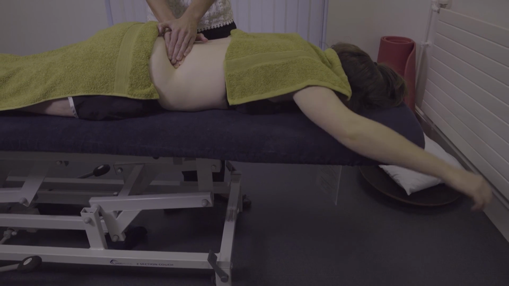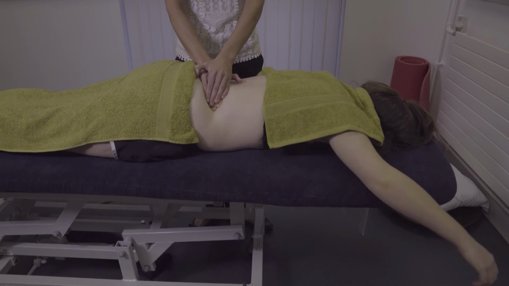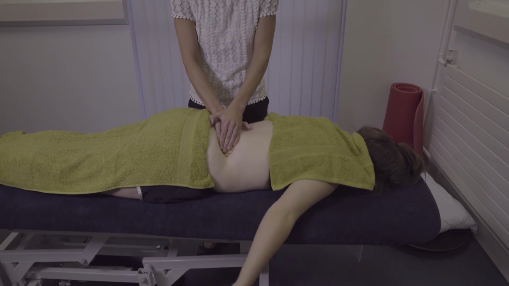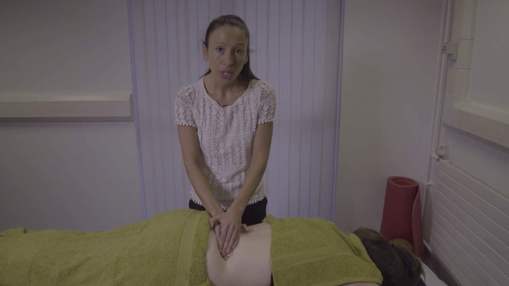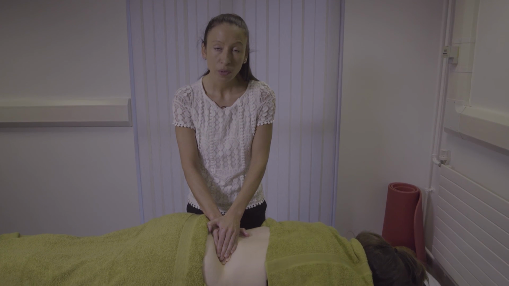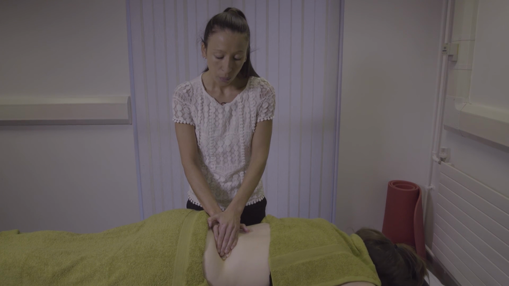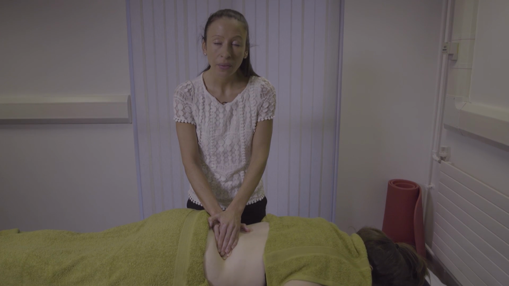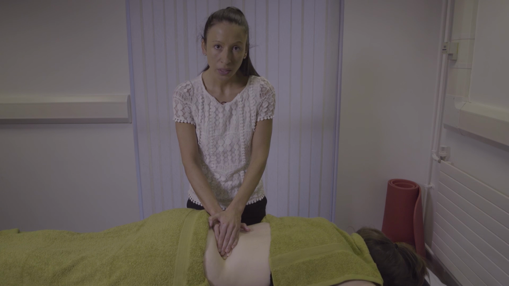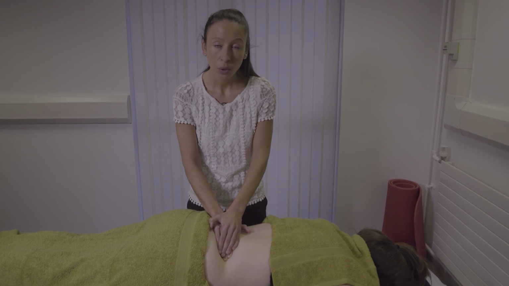This would indirectly mobilize the myofascial tissue by trying to free the muscle from the restricting fascia. We would continue that until we felt that the fascia wasn't trying to pull when the muscle was moving.